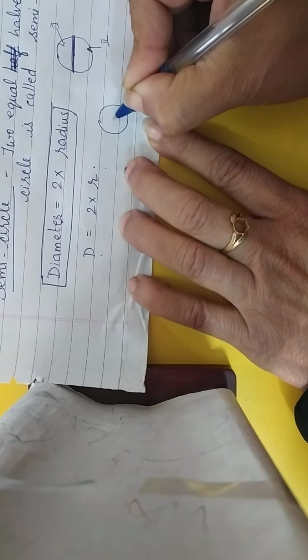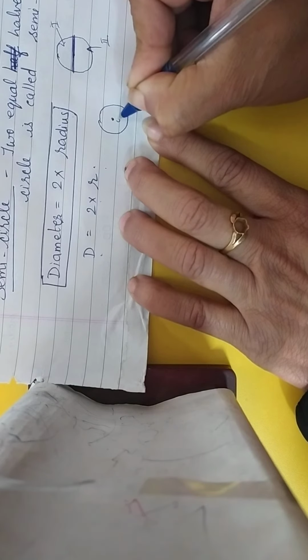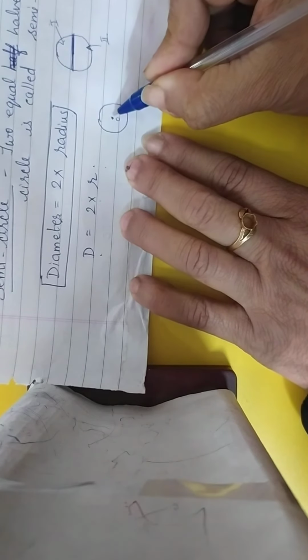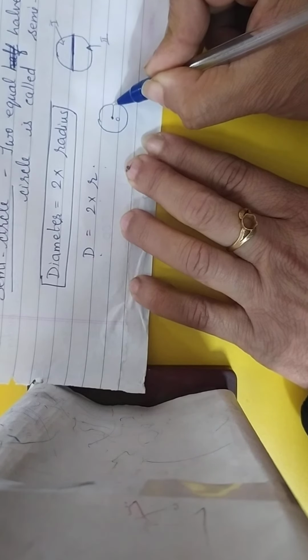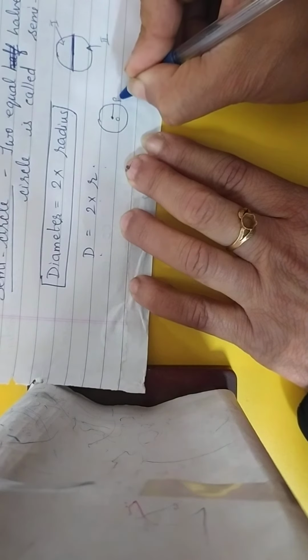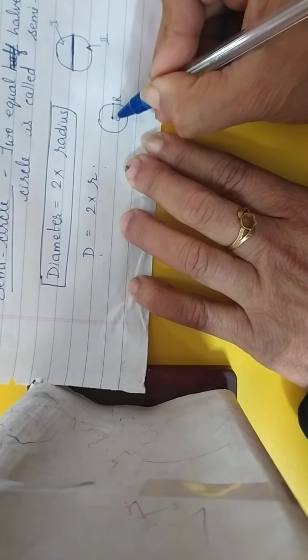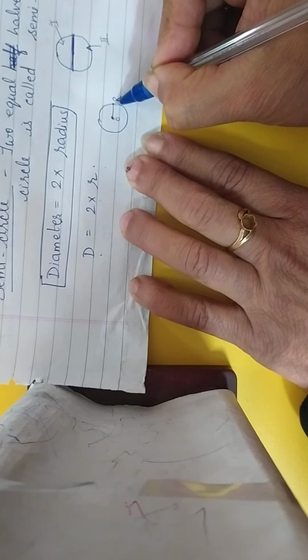This is a circle and this is the center of the circle O. Now if I draw a line to the circumference of this circle, say r, so OR is the radius of this circle.